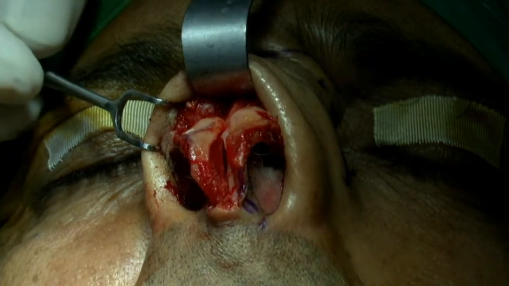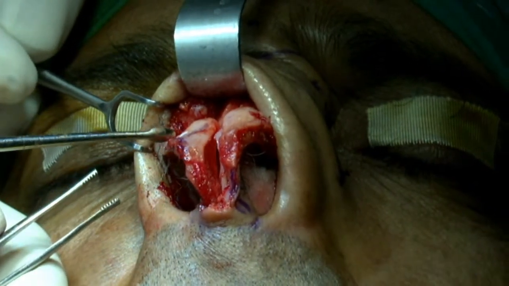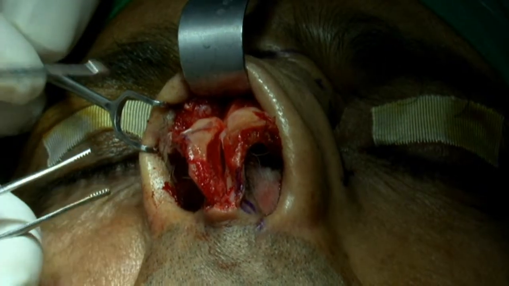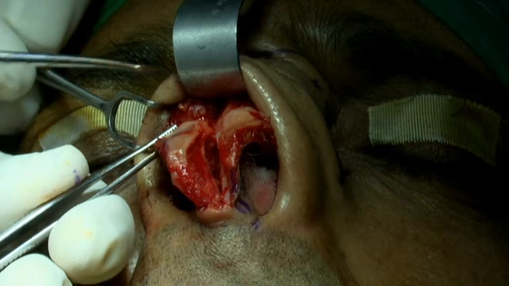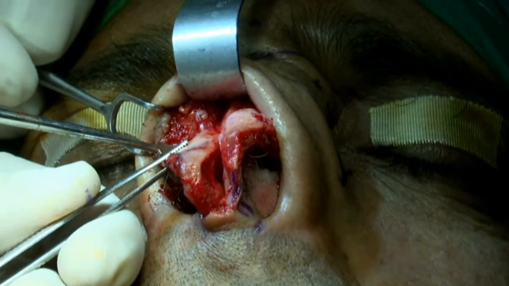Now this lateral crus has two margins. This is the caudal margin, and this is the cephalic margin. This is the medial end, and this is the lateral end.